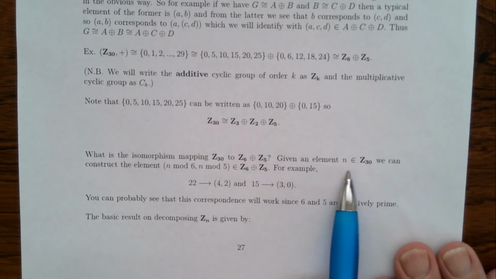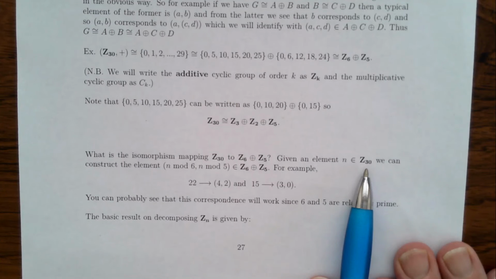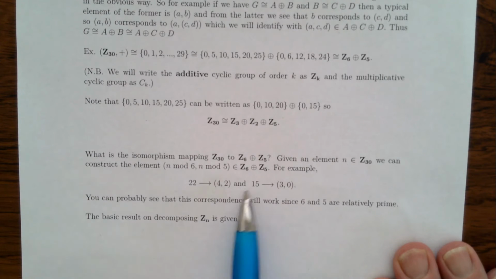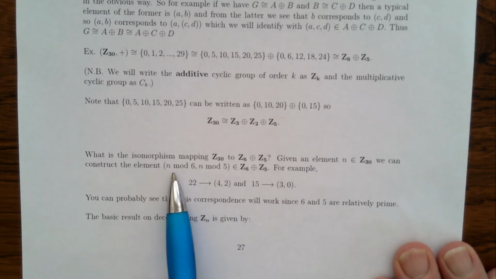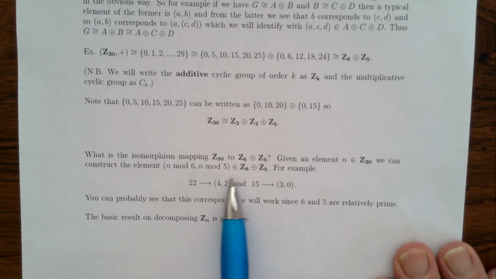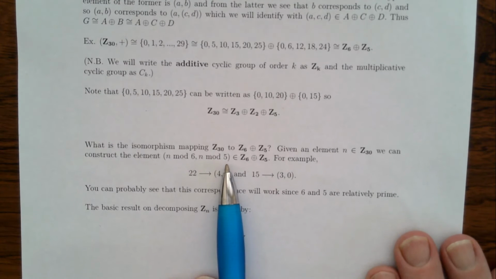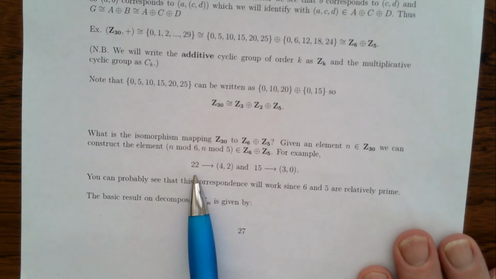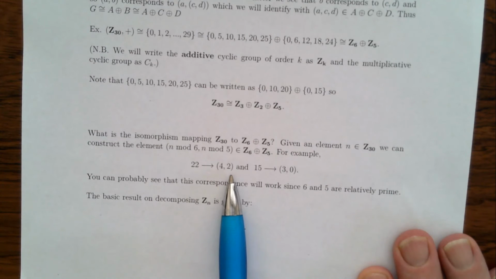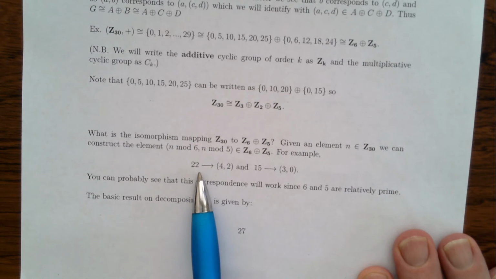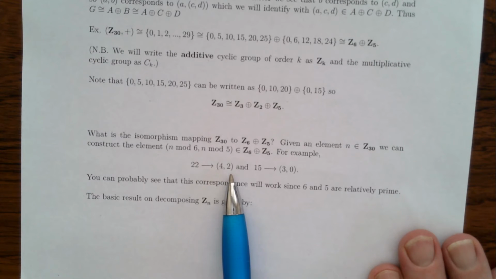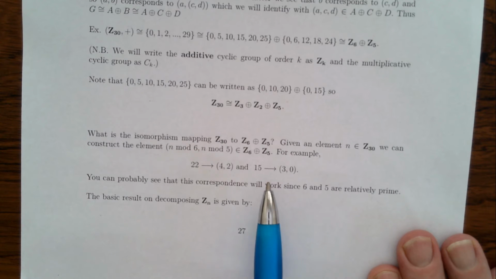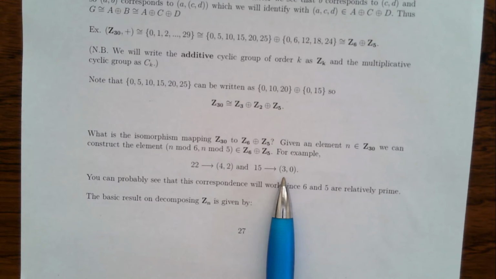Well, you take an element n in this set, and we simply construct the element in this set, the ordered pair, by taking this n, and I read it mod 6 for the first entry, and then I read it mod 5 for the second entry. So for example, if I take 22, I read 22 is 4 mod 6, and 22 is 2 mod 5, and so this 22 in Z sub 30 corresponds to this ordered pair in Z sub 6 direct sum Z sub 5. Similarly, 15 is 3 mod 6 and 0 mod 5.